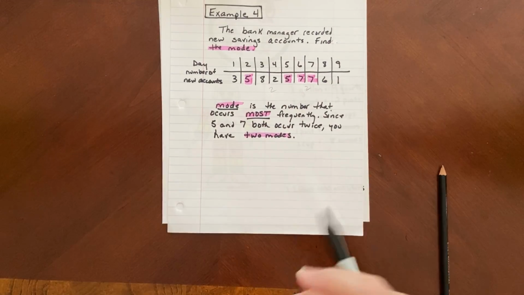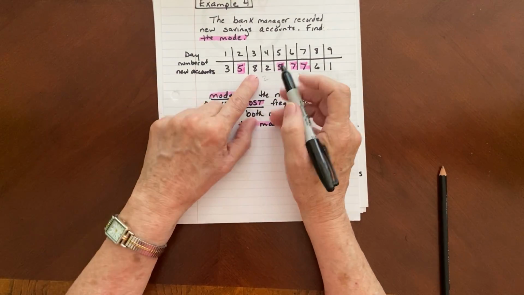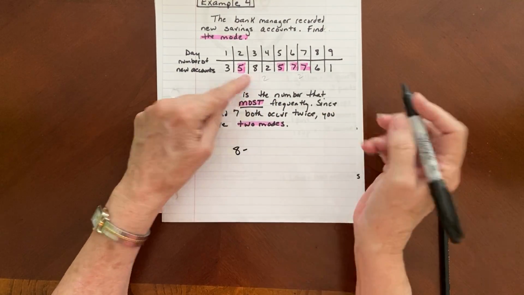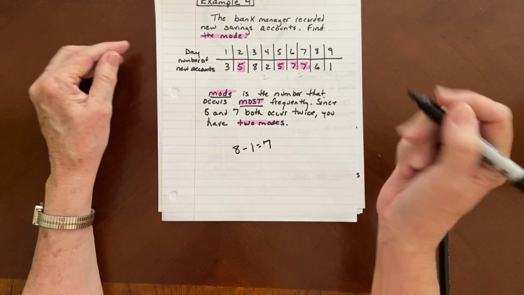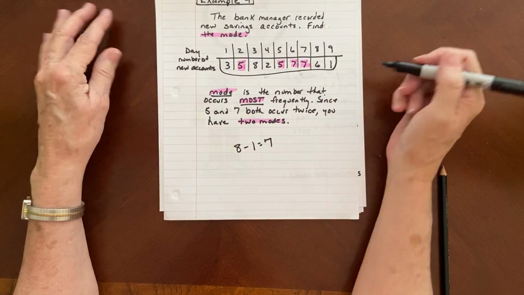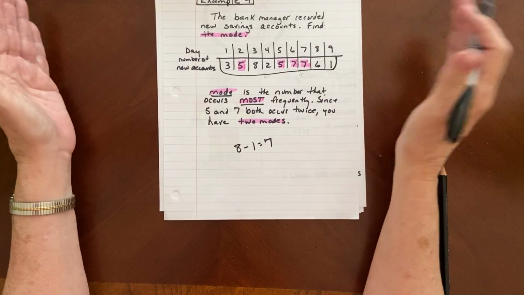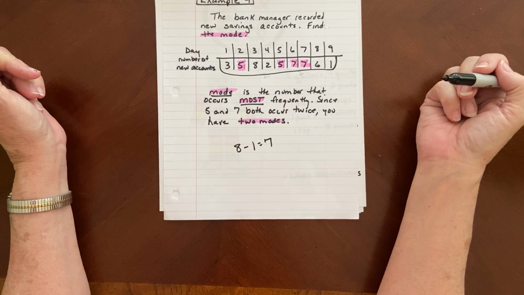What's the highest number? All right, so it'd be 8, right? What's the lowest number? 1. So the range for that data set, this one right here, would be 7. So it's spread all the way from 1 to 8. So the difference between that is 7.